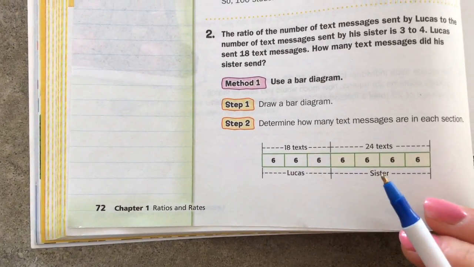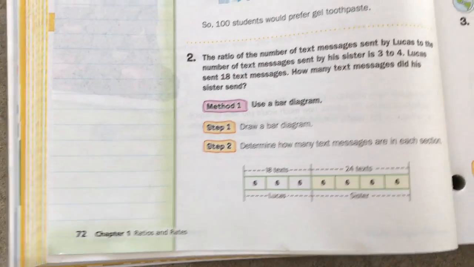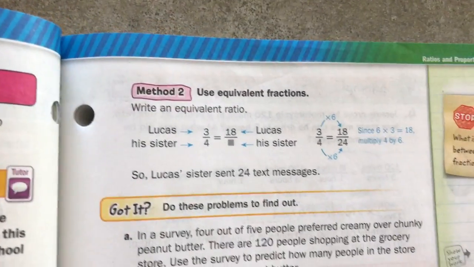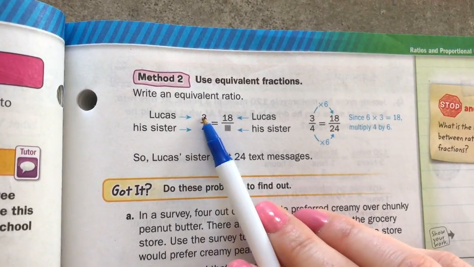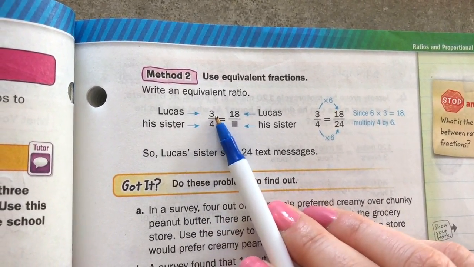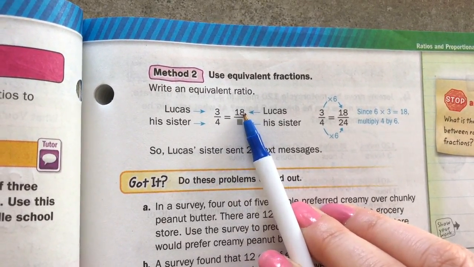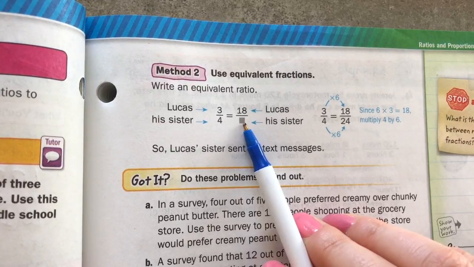Now, you could do an equation and you could set this up with equivalent fractions. So that's what it is up here. So this is the equation option. Lucas had 3. The ratio was 3 to 4. Lucas was 3, sister was 4. We know Lucas sent 18 texts. So how many texts did his sister send?